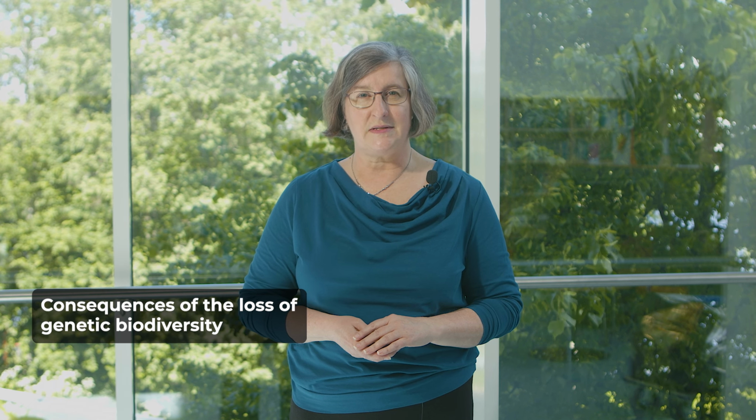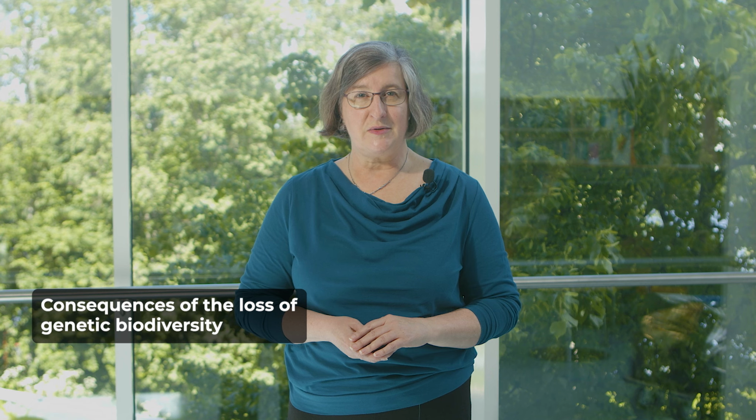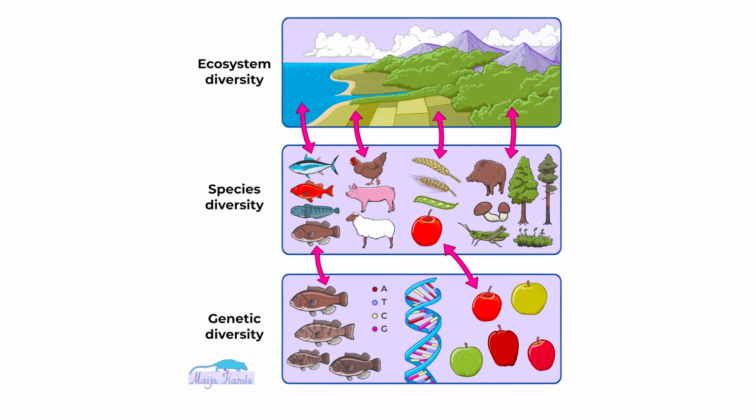The opposite is also true, but it's less straightforward to understand how loss of genetic diversity has negative consequences for communities and ecosystems, and how it can contribute to the loss of species. To understand the consequences of the loss of genetic biodiversity, we must consider how genetic variation is distributed among individuals in populations and the population processes that modify just how much genetic diversity is present.